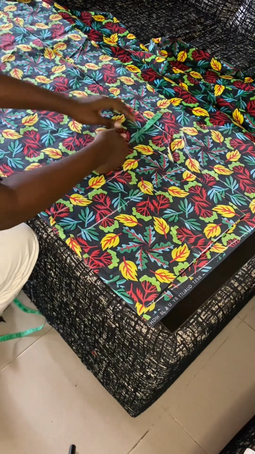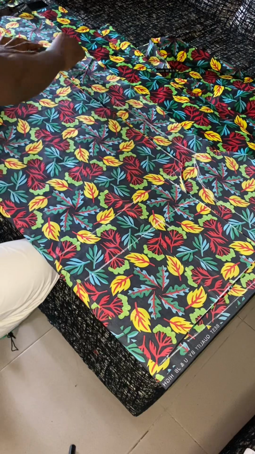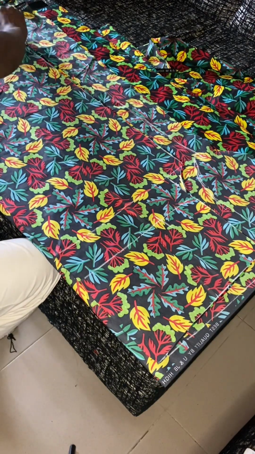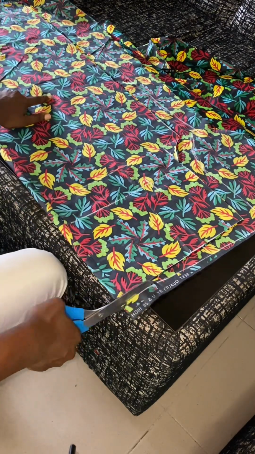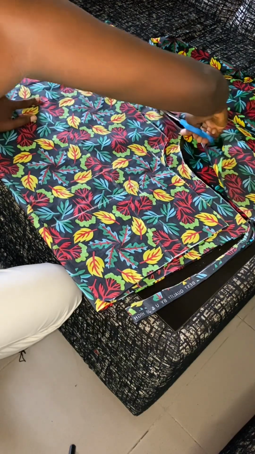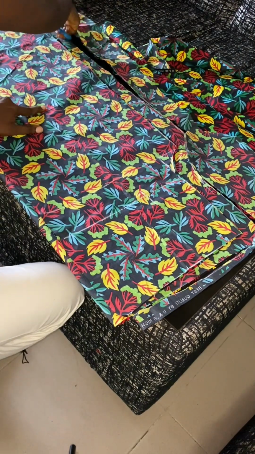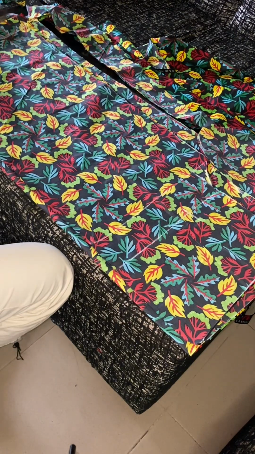That is just it for the back. So you go ahead and trace the 2 inches allowance you gave all the way down to the end of the fabric or the length of your trouser. So I'll go ahead and cut it out. So it is as simple as that. Just follow exactly what I'm doing, and trust me, you will sew a perfect palazzo pant for yourself.